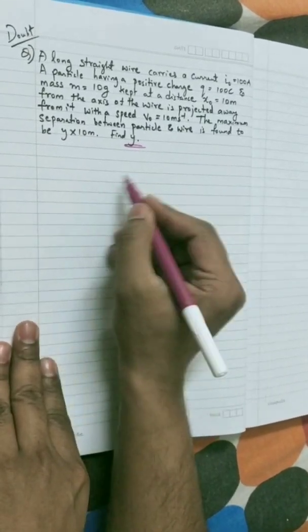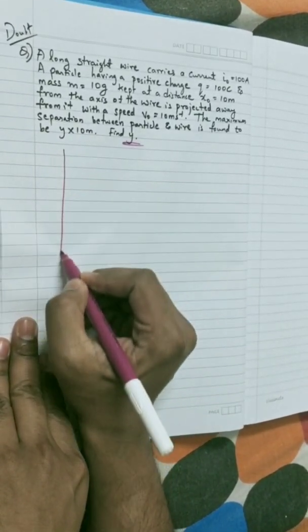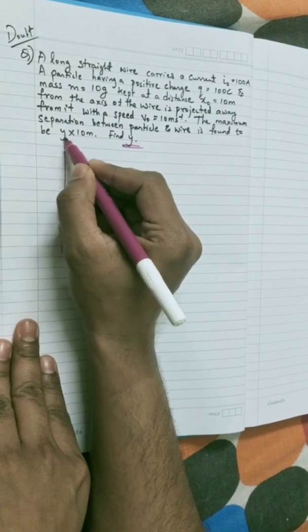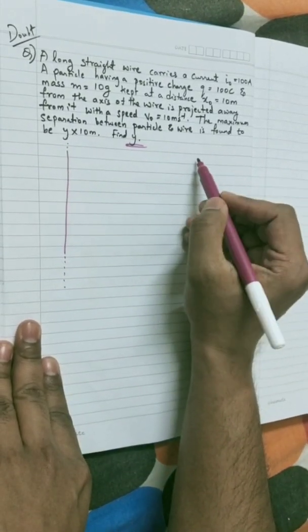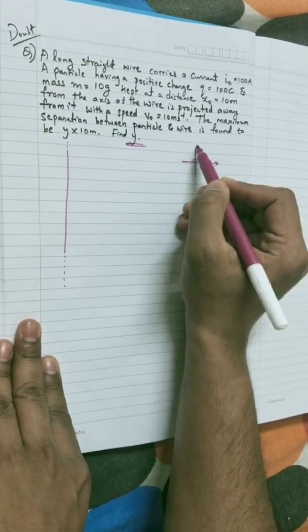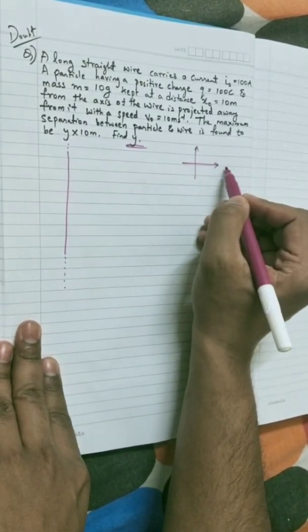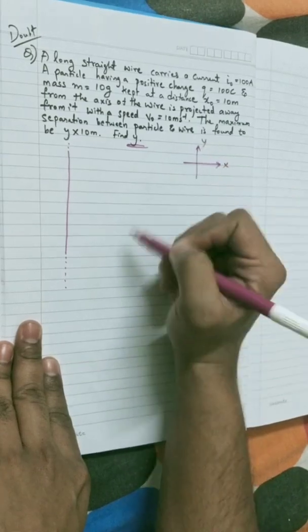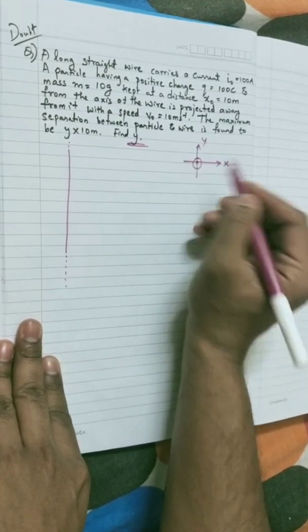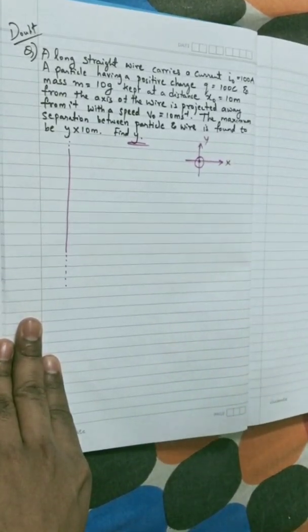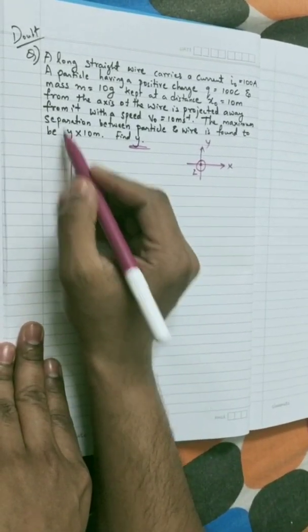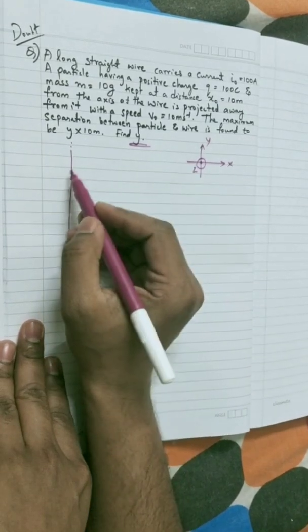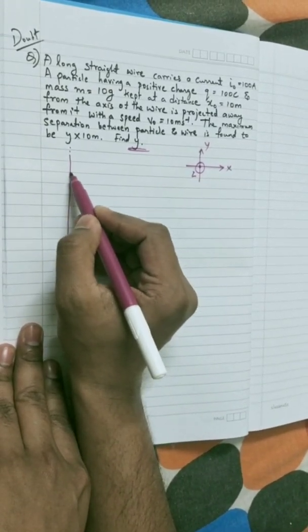First of all, let us draw the figure. Assume this is the straight wire in this particular plane. And before that, let us define the x, y and z axes. So this is x, this is y, and this out of the paper is the z axis. Now the current passing through this long straight wire is 100 amperes.